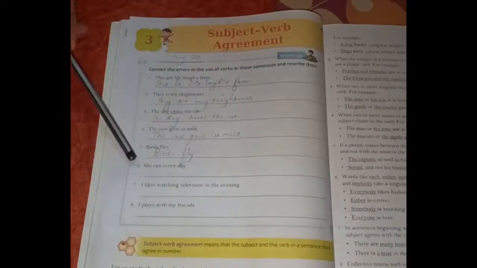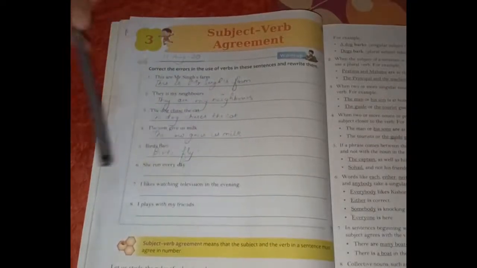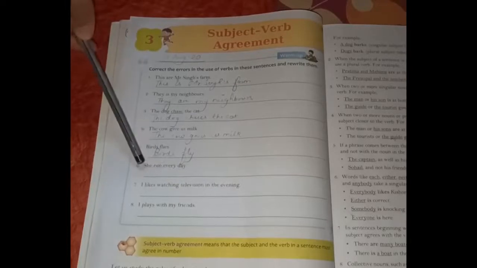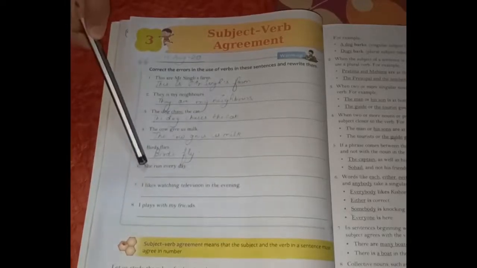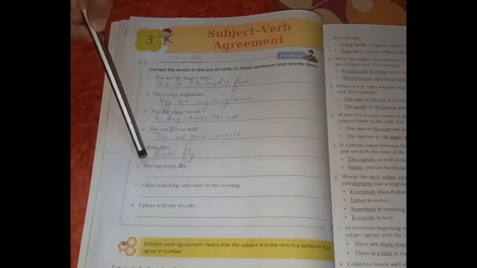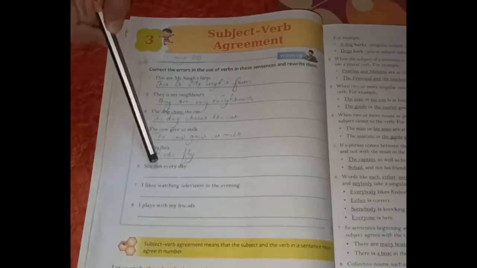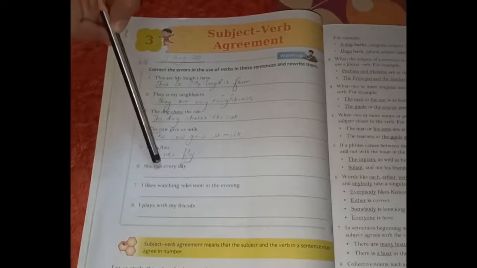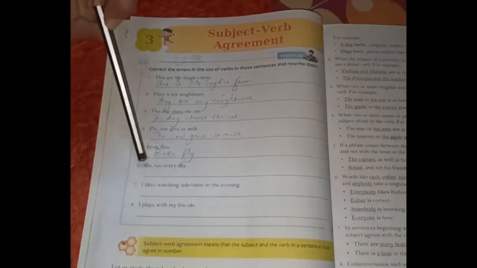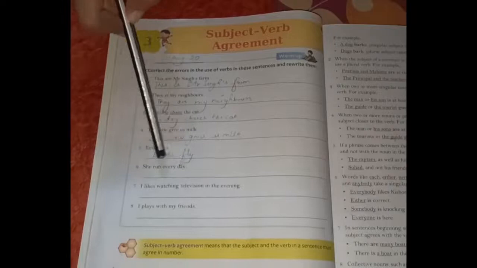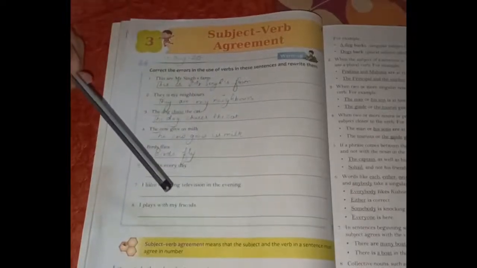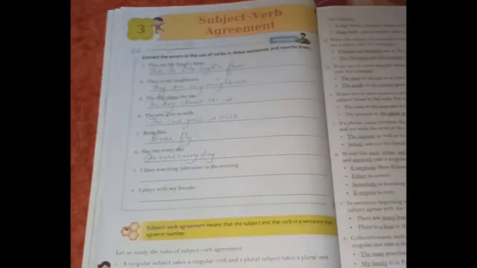Now let's move to the sixth one. She run every day. So she is a pronoun, so it is the subject, and "she" is a singular form of subject. But here "run" is a verb which is in plural form. So we are going to change "run" into its singular form. So the answer will be, she runs every day. So let's write the answer. So it is the answer.